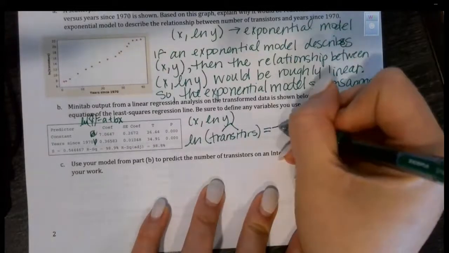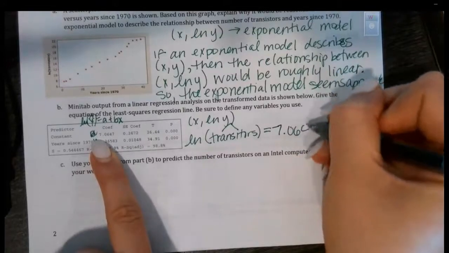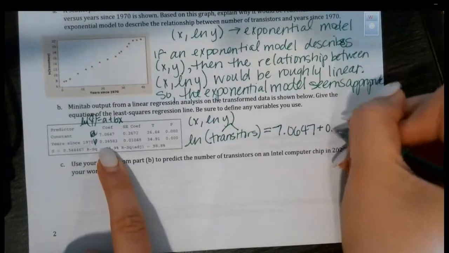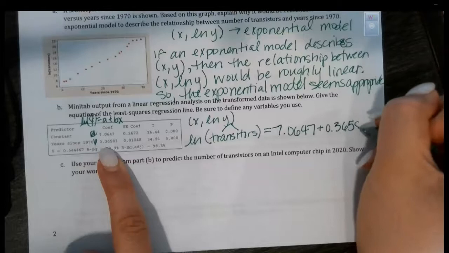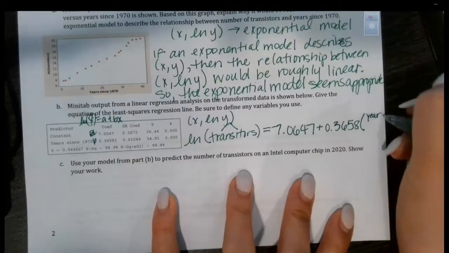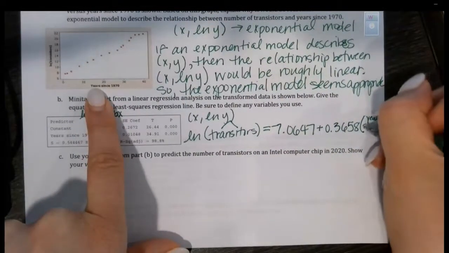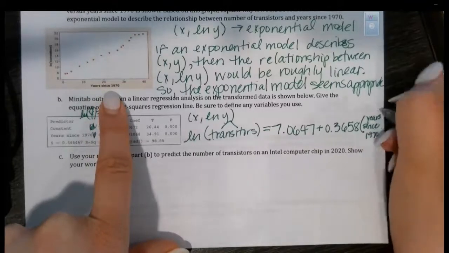And so we have 7.0647 plus 0.3658 times years since 1970.